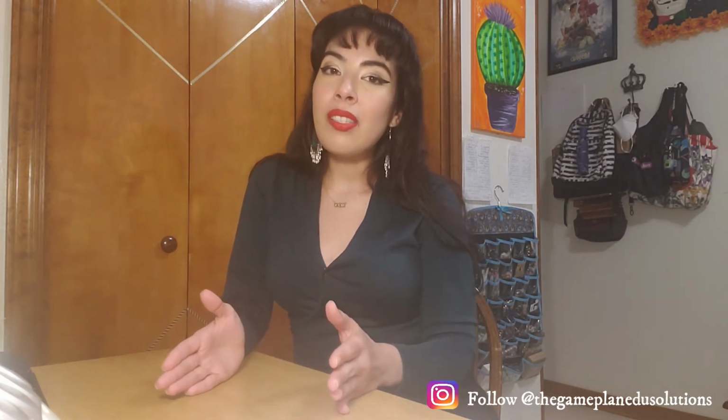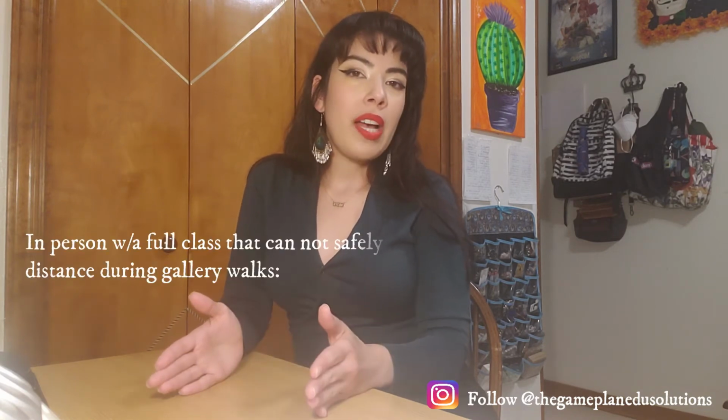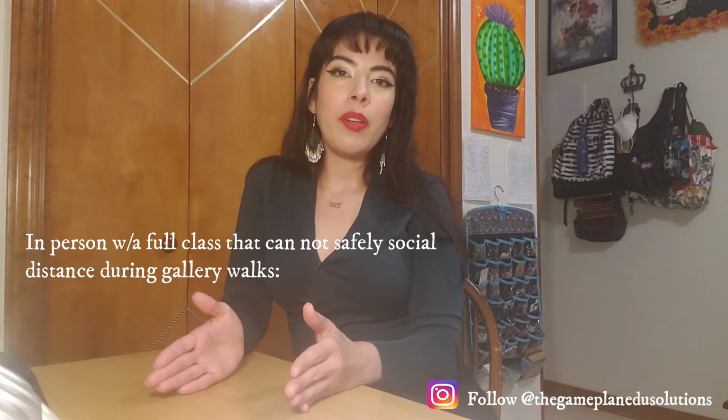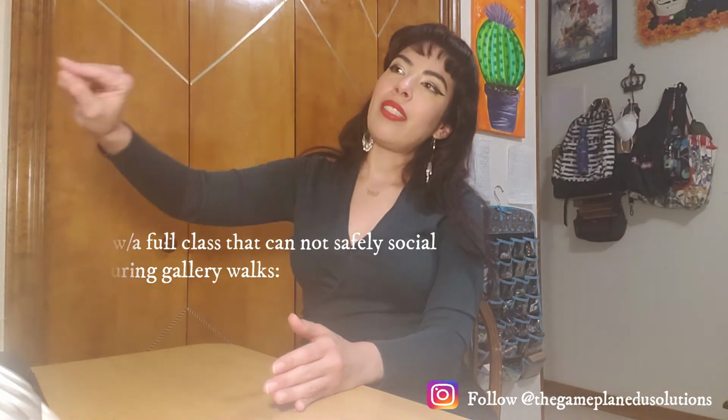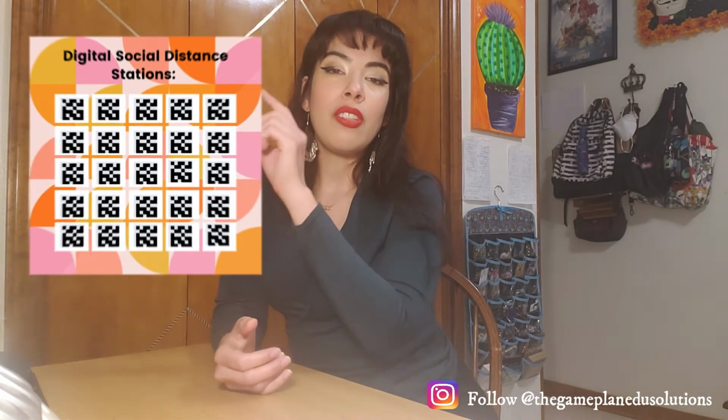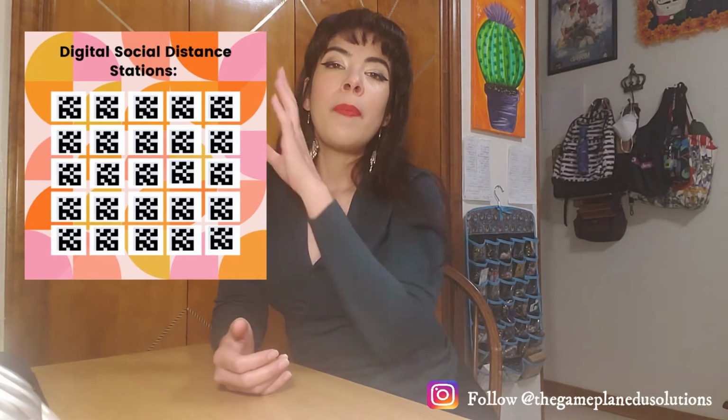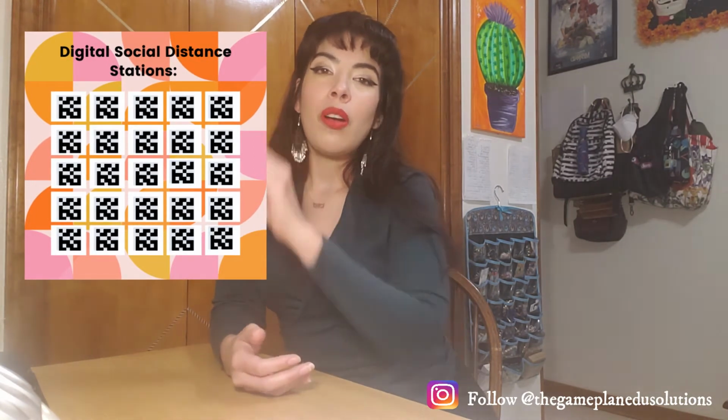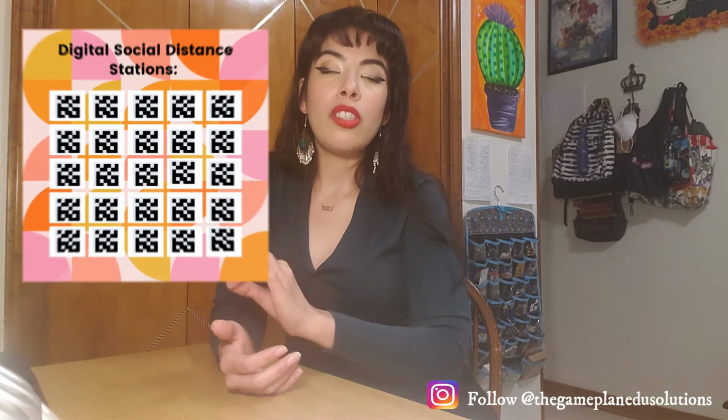A variation of this, if we need to do a distance version of this, because maybe we have a full class, but we have access to devices, so we're trying to go paperless, you can create a, you know how like bingo cards have squares? So in each of these squares, these can be stations, and you're projecting these on the screen and you're putting QR codes up there, and each QR code belongs to a station.